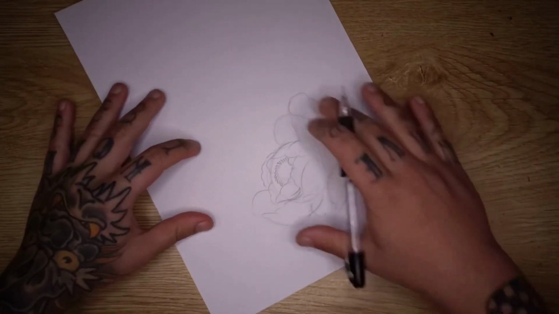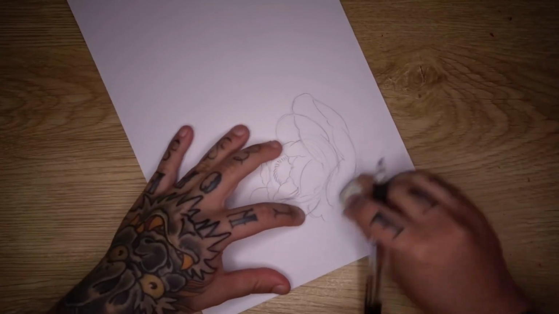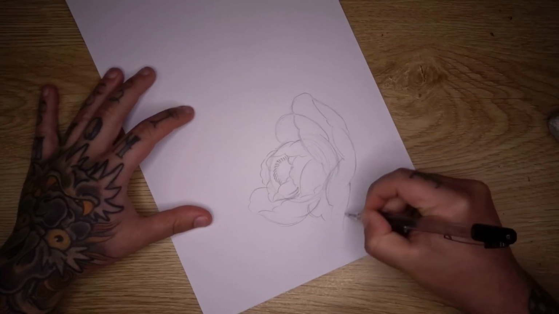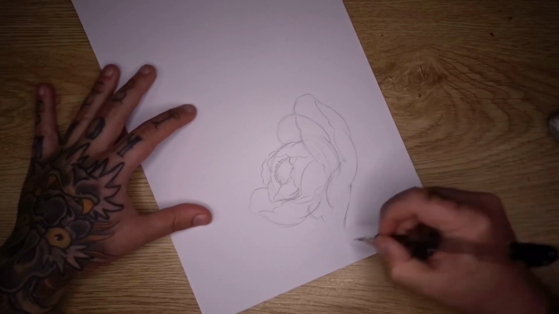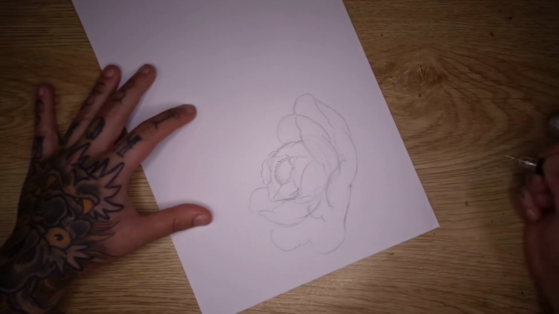And now from this point, we can start to add our external petals. These are the more opened up petals. There's going to be one that overlaps here as well. So I'm going to bring this one out and down with an S curve like this. And then I'll curve that around to the front like that.